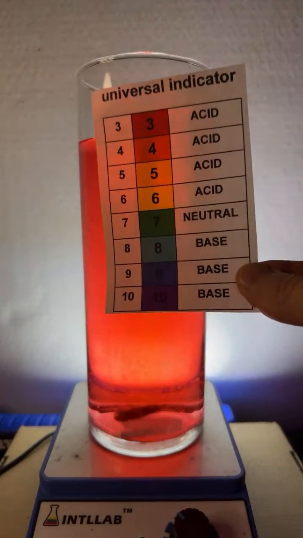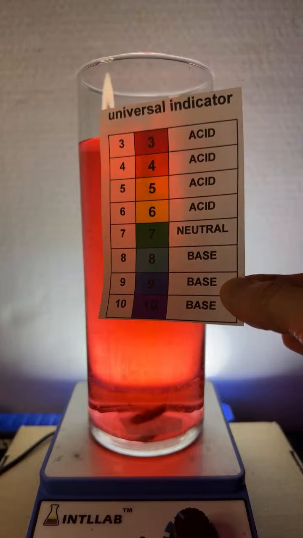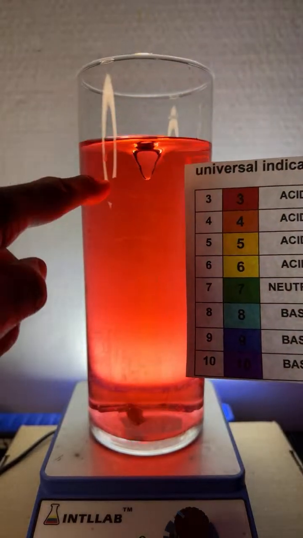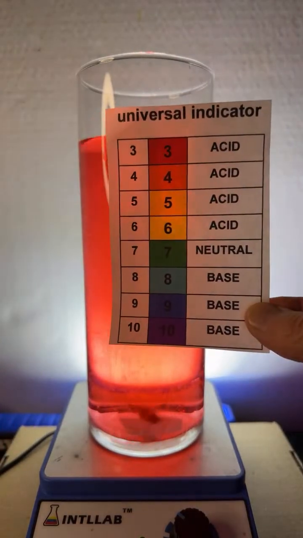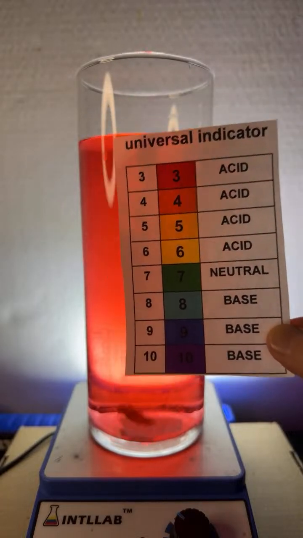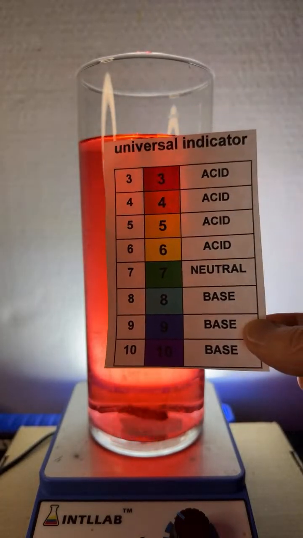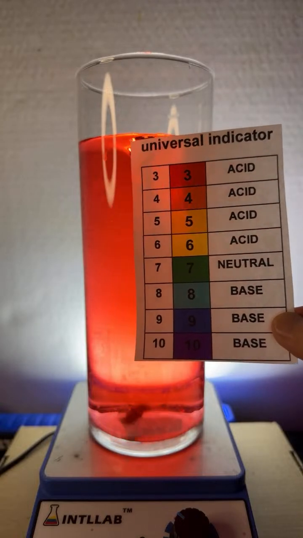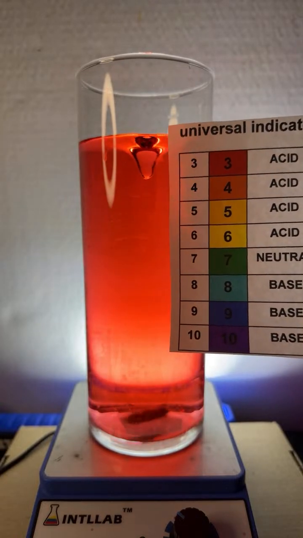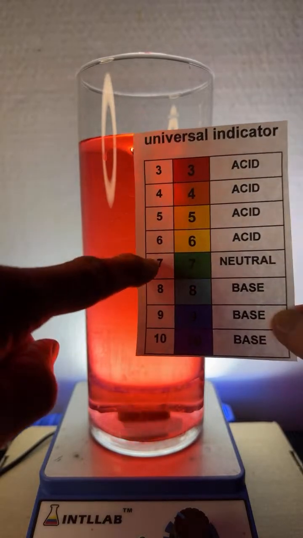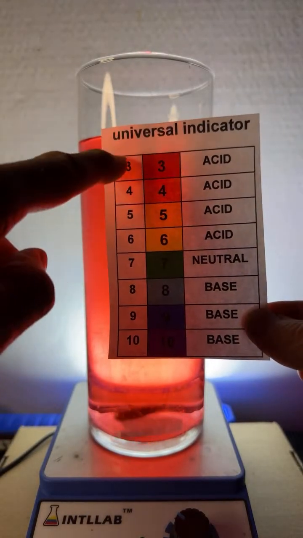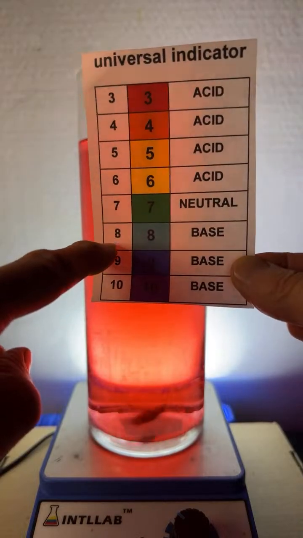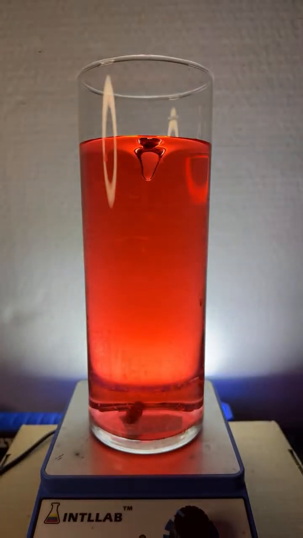If we add base, we should increase the pH. So now, we're at a pH of 3. It's pretty easy to see this is red, which is quite acidic. Things that are pH of 3, it's going to be like soda pop or lemon juice, like pH 2. It's very acidic. And then as we add base, the acid will be neutralized. If I perfectly neutralize it, we'll end up at pH 7, which is green. And then if I add an excess of base, we might see some aqua, some blue, or some violet.